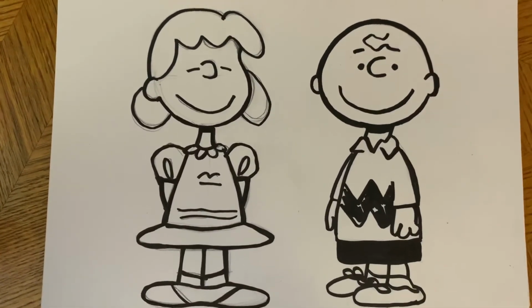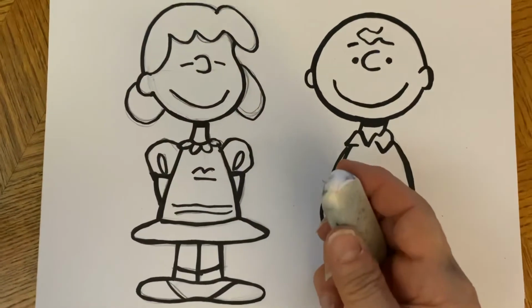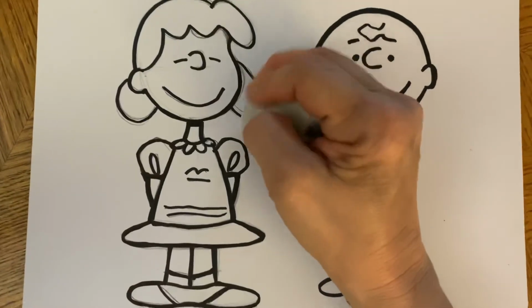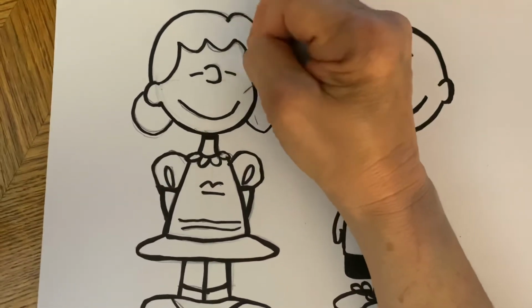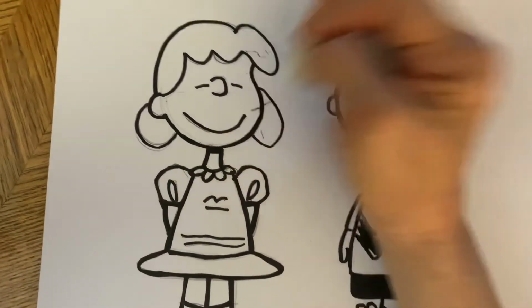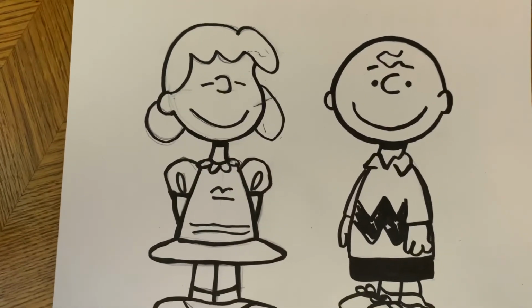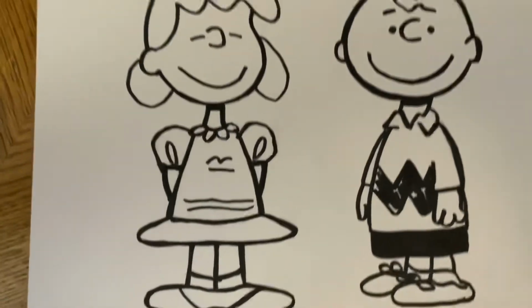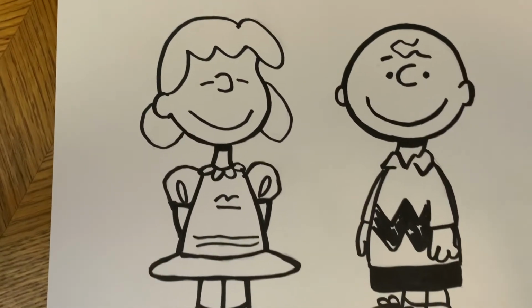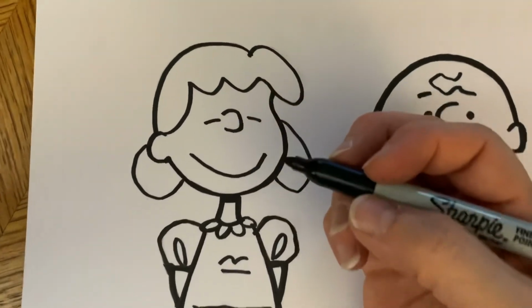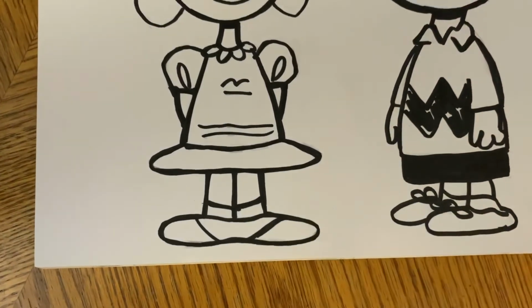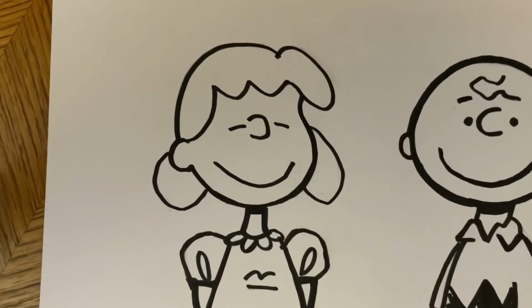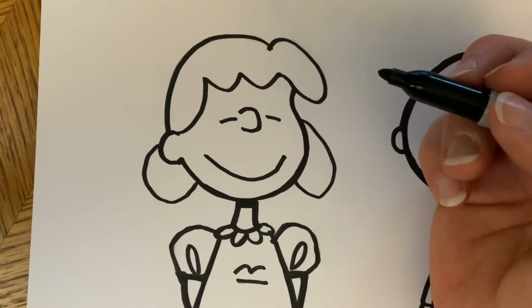So now that I'm done outlining in Sharpie, I'm gonna erase all my extra pencil lines. So why don't you go ahead and pause the video and erase all your pencil lines. So I erased all my pencil lines and now we're just gonna fill in her hair and this middle part of her shoes. But like I said, we wanna leave some white.